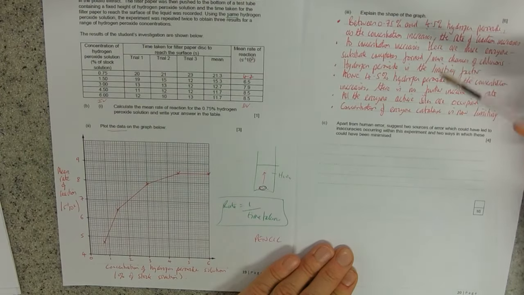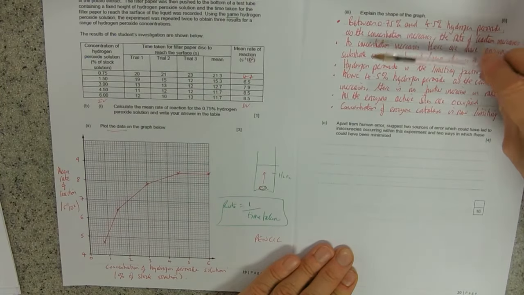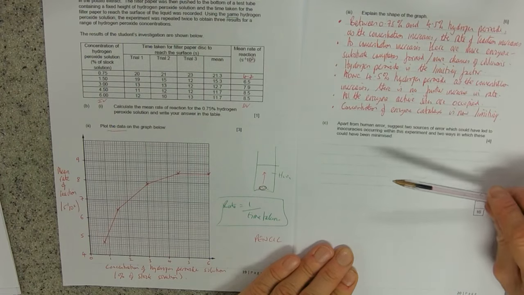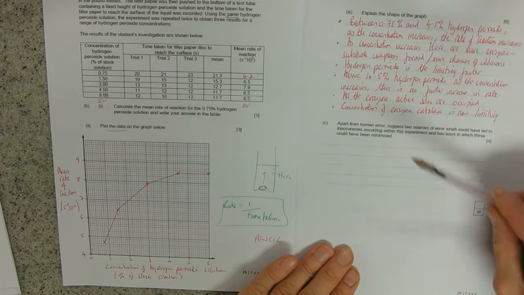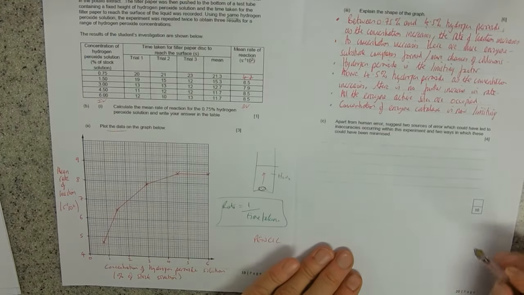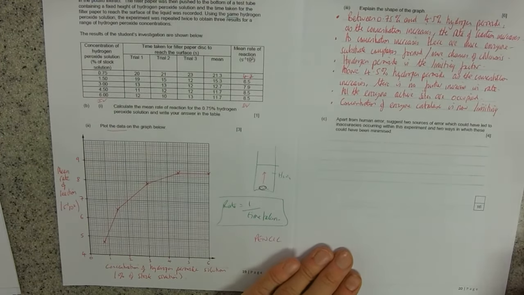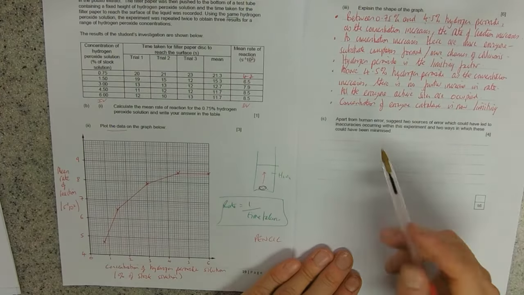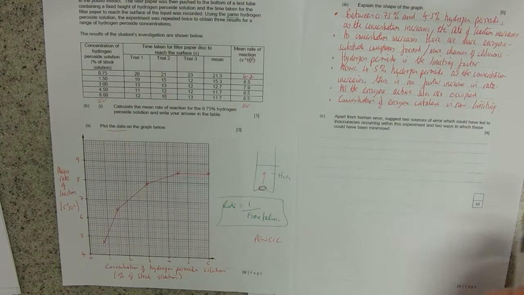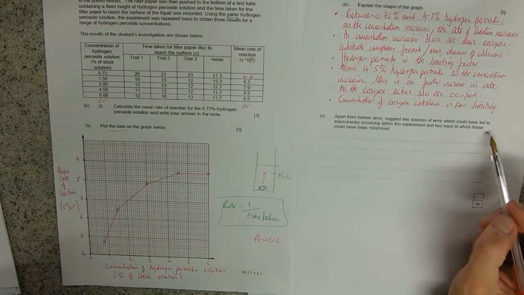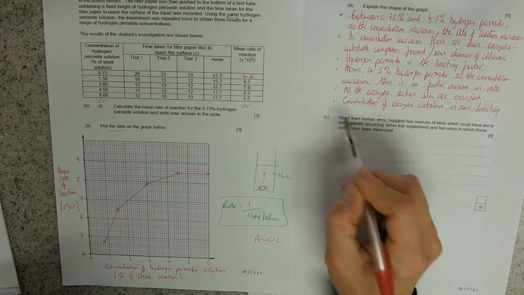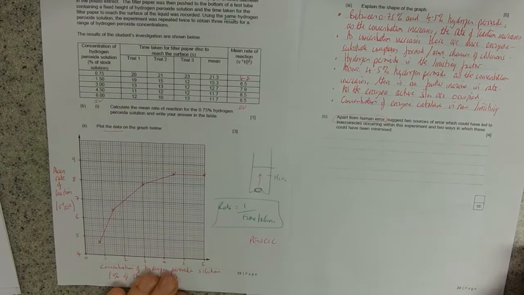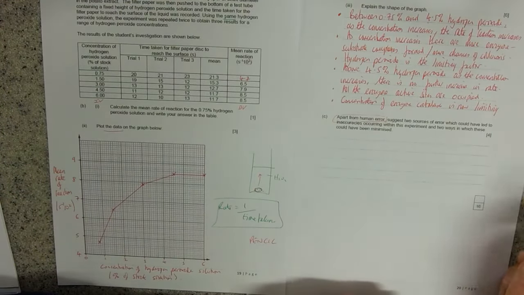So 6 marks, and you see we're having to bang in the marks in the space available. We can't waffle on for the first mark and so on. We need 6 separate bits of knowledge. And part C, another 4 marks. Apart from human error, that's just 2 sources of error that could lead to inaccuracies, and 2 ways in which these could be minimised.